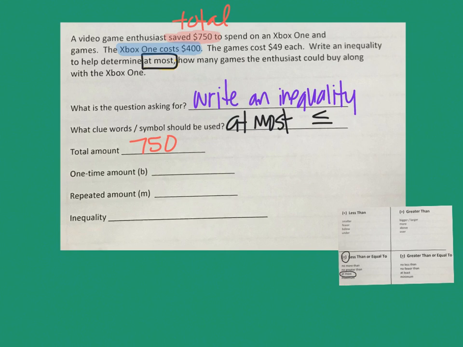I'm not going to buy 6 or 7 or 8 or 9 video consoles. So that would be my constant. My constant amount is $400. I'm going to spend it one time. Then it says each game costs $49 each. So there's my clue word of each. That is going to be my variable. $49 each, and I'm just going to go ahead and put an X next to it.